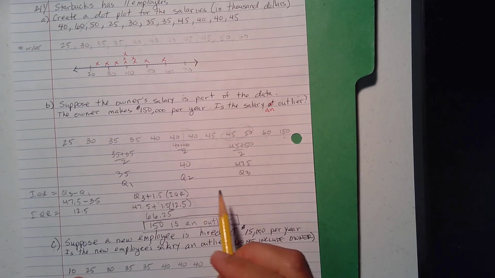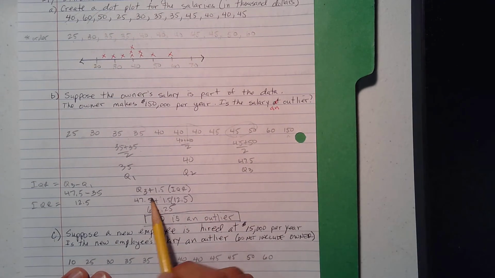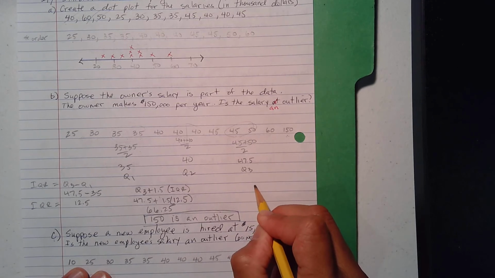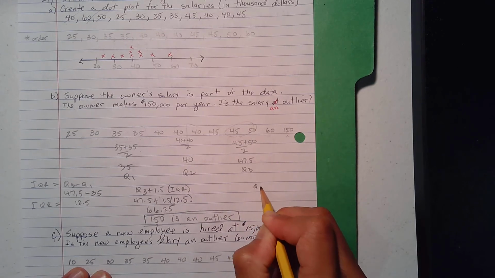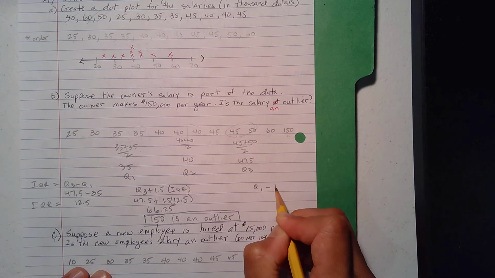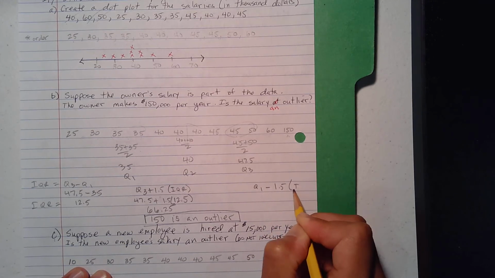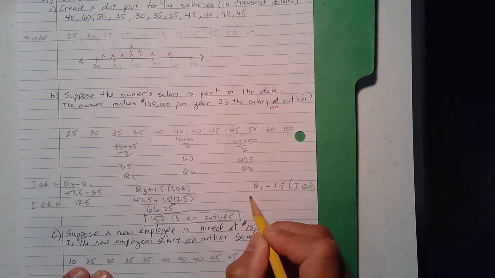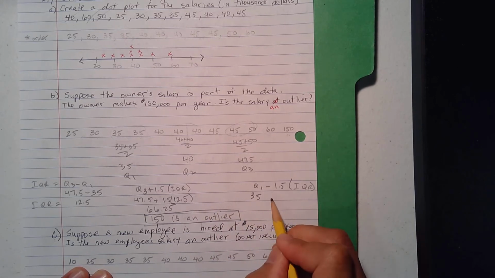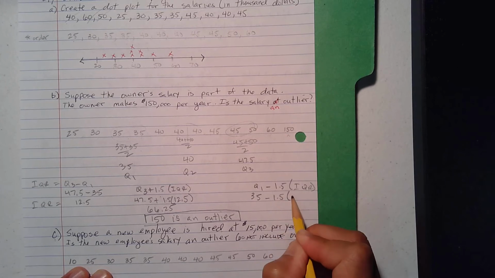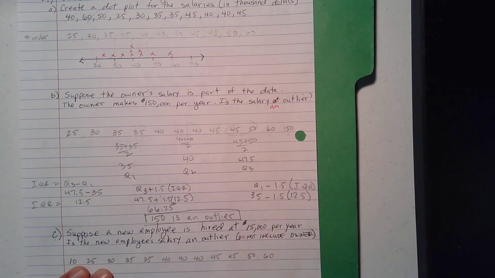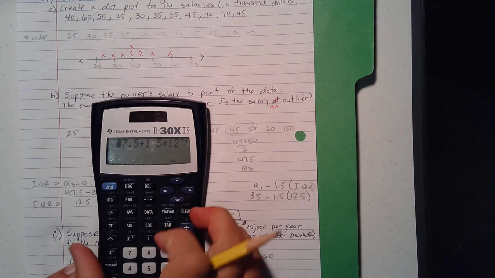Now let's check for the lower outlier. This is the upper outlier. Let's check for the lower outlier. The lower outlier was Q1 minus 1.5 times the IQR. So Q1 is 35 minus 1.5 times 12.5.